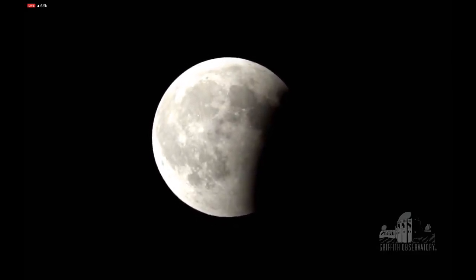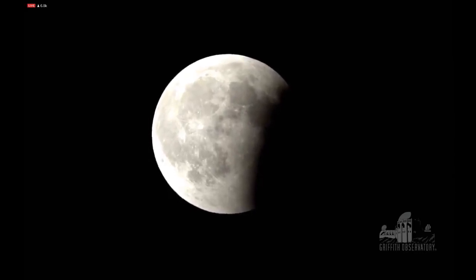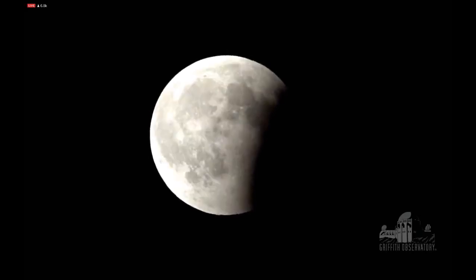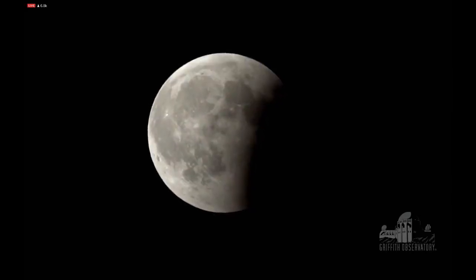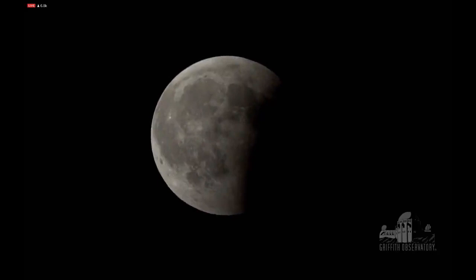It doesn't leave the penumbra until 11:48. That's the real end of the eclipse. So that doesn't happen for quite a while. But we're going to watch it here up until the end of the umbral portion of the eclipse. Looks like they're adjusting the exposure there a little bit. That is not actually happening in the sky. Do not panic.